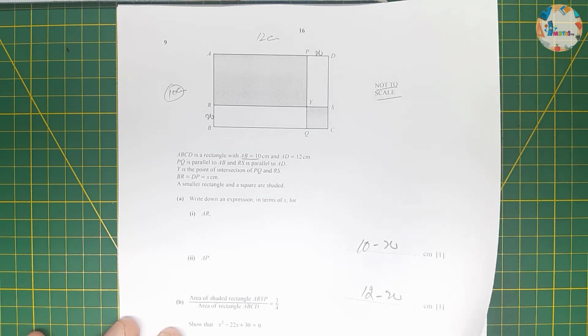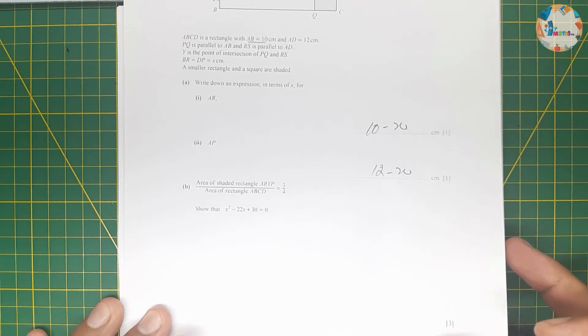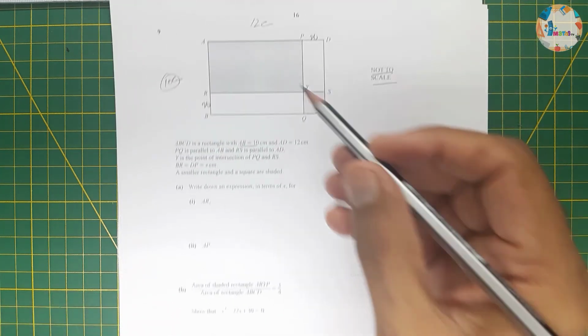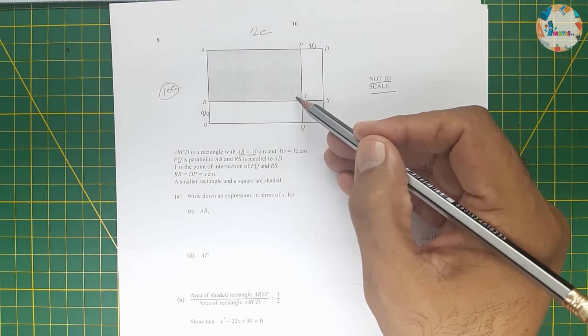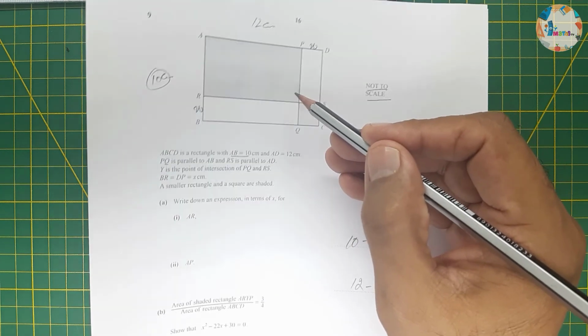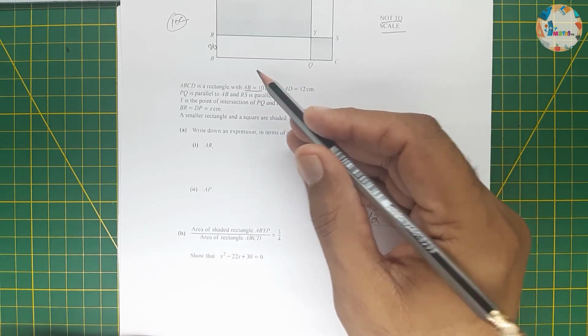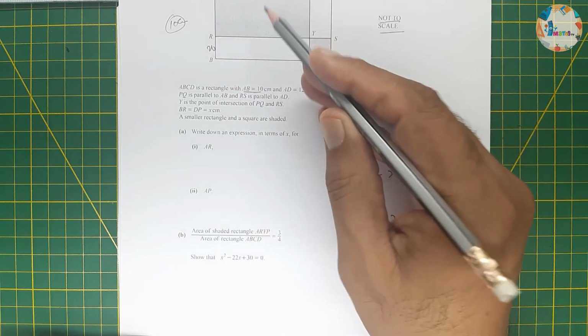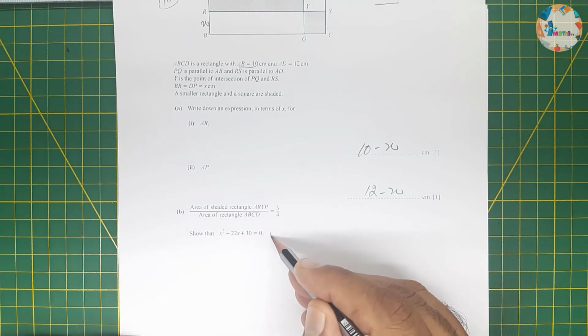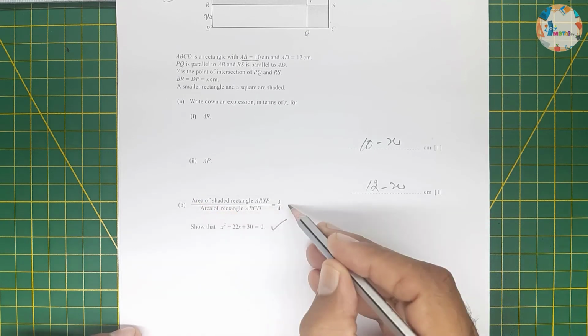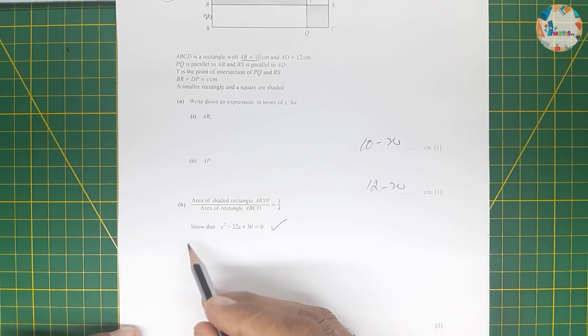Then part B: the area of shaded region ARYP, this one is the rectangle, over the area of the bigger rectangle, is equal to 3 by 4. We have to show this equation. So the area of this shaded rectangle will be what?